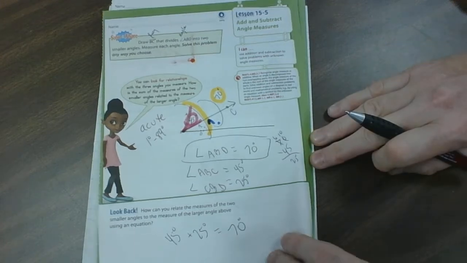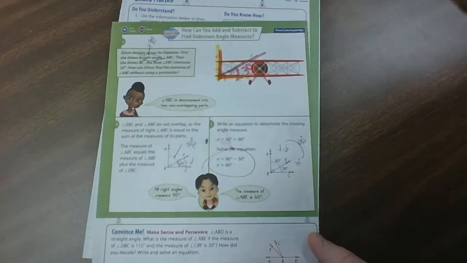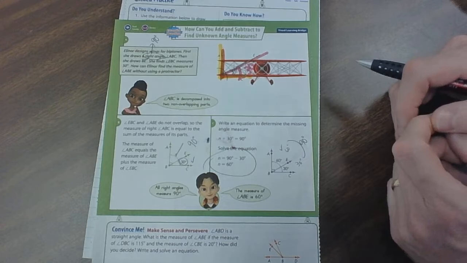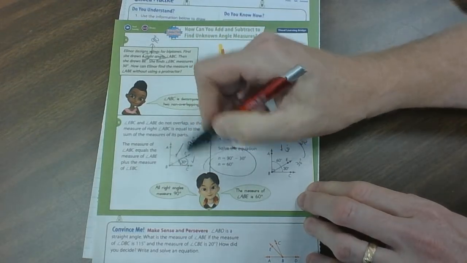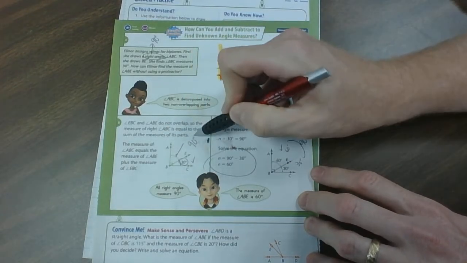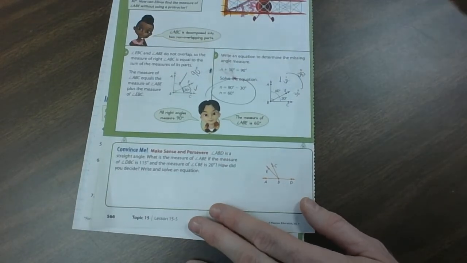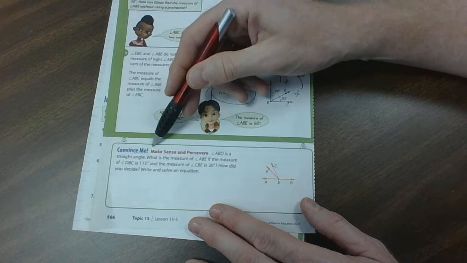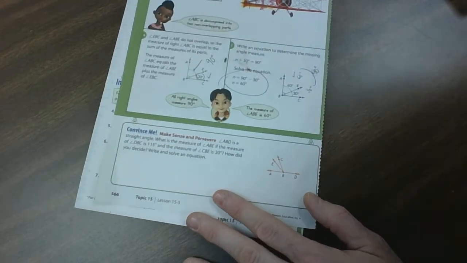Let's flip it over to 566, what we just did. Read about your biplanes again. Same thing. We know the whole thing was a 90-degree angle. If I gave you 30, that leaves 60. Now check this out. Make sense and persevere. Make sure, can you see it?